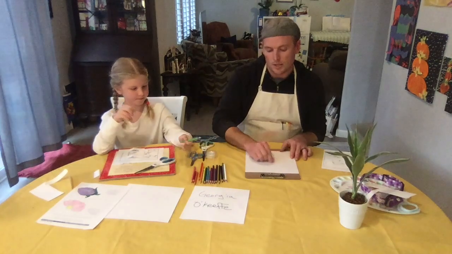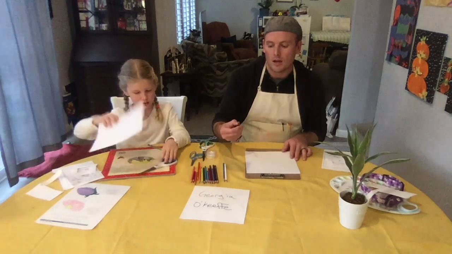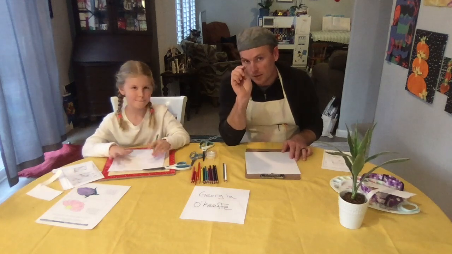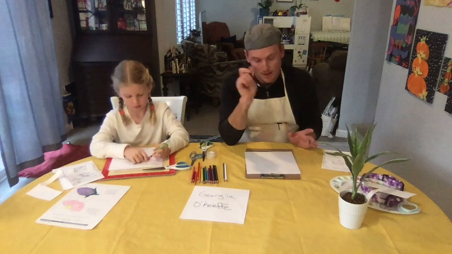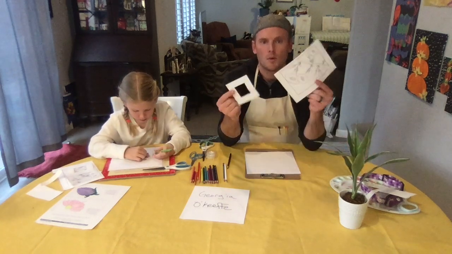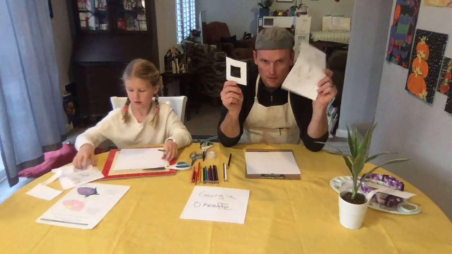So you can draw really lightly and erase if you need to. I'm going to draw with a dark black colored pencil just so that you in the video can see what I'm doing. But I want you to use pencil first and then later do that. So before you color anything, here's where we're going to start. Get your frame and get your template.